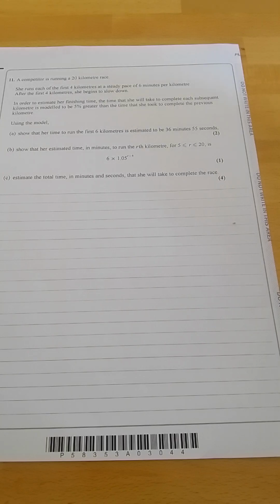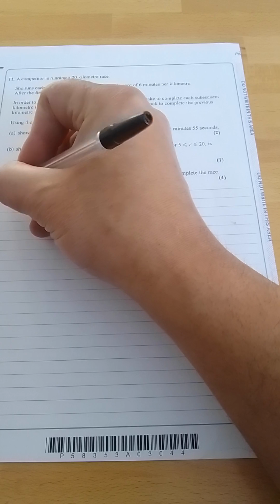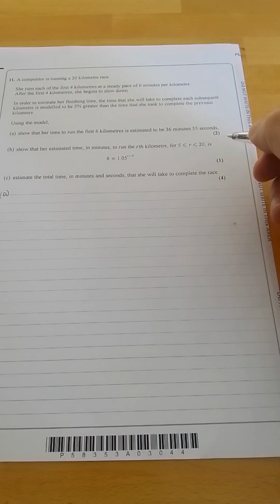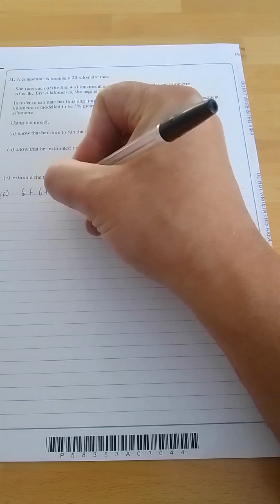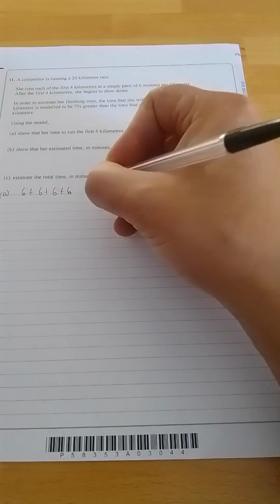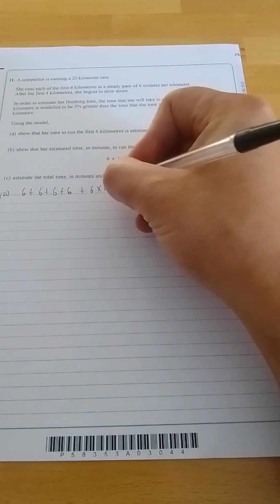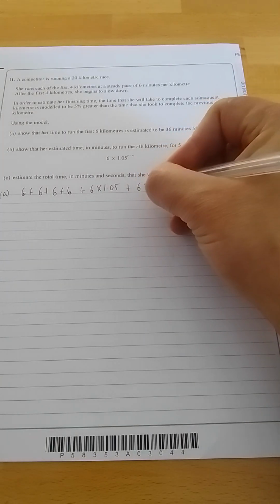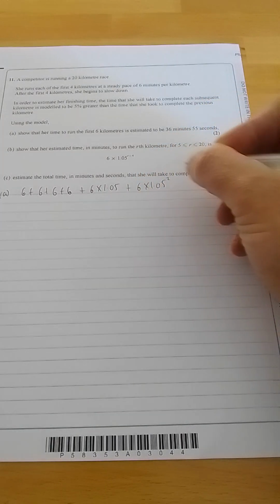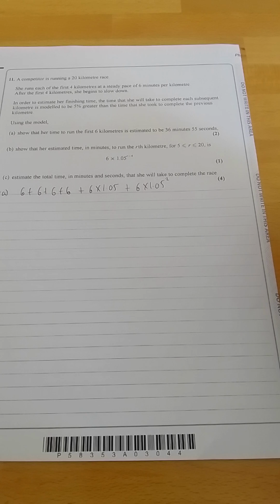and 55 seconds. Okay, so for part A, we've got the first 4 kilometres are the 6 minutes each, so 6 plus 6 plus 6 plus 6. The next kilometre is 5% greater than 6, so it will be 6 times 1.05, and the next kilometre will be 6 times 1.05 squared, because it's 5% greater than the previous kilometre.